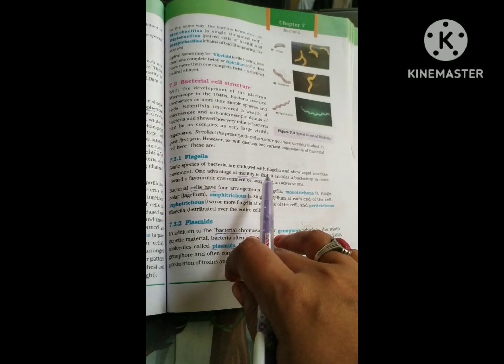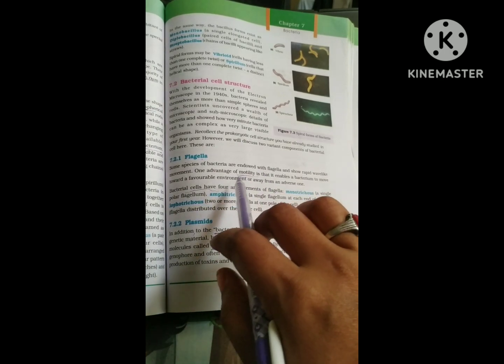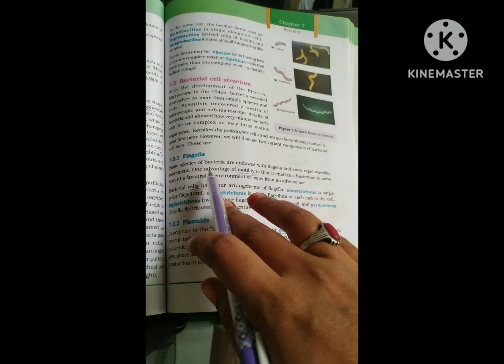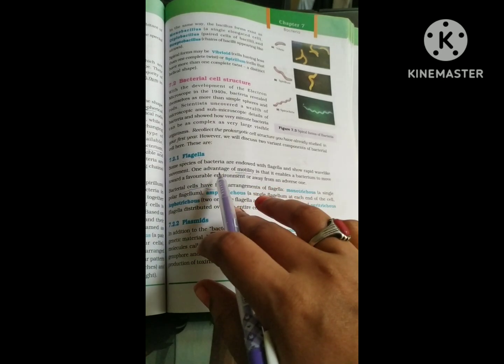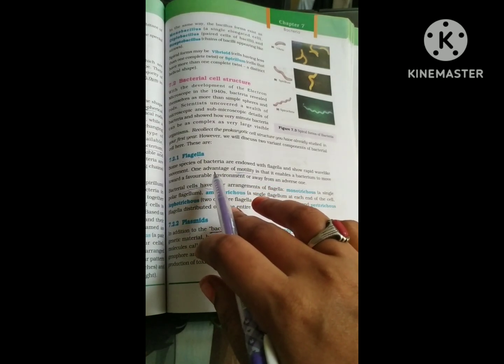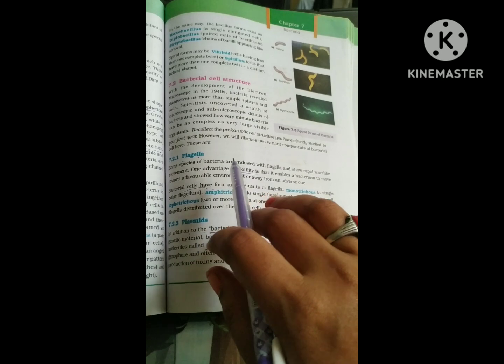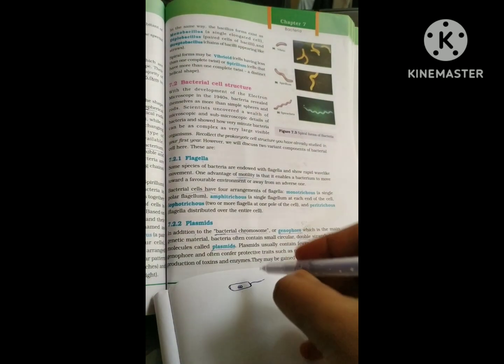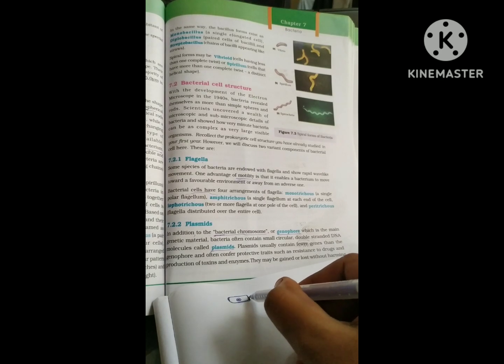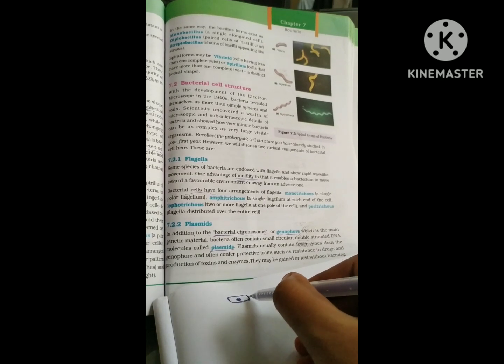The next one is the monotrichous. Mono means single, means one. Trichous means flagella. A single flagellum is present at one end. That is monoflagellation, like this picture. Okay, observe this one. This is a bacterium, with a flagellum at one end.